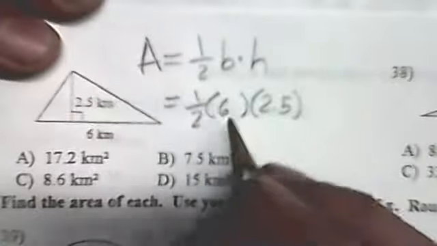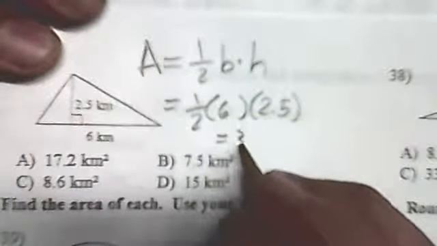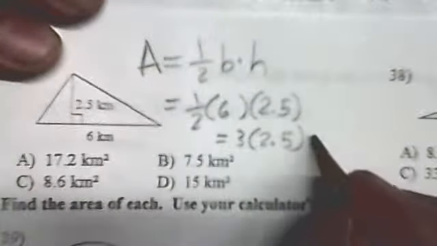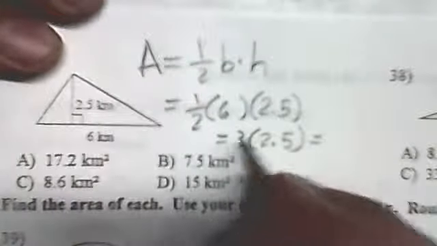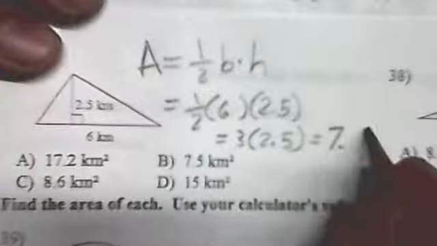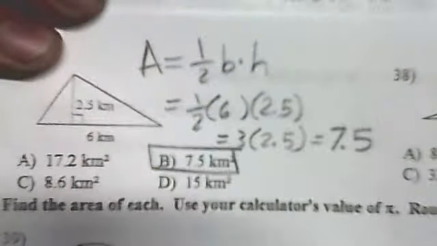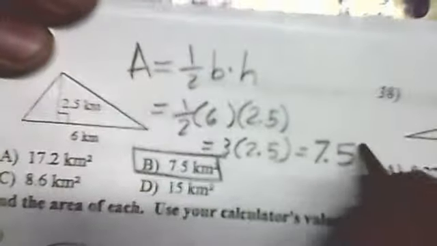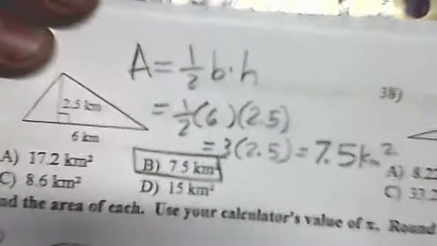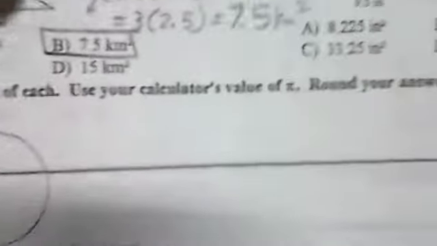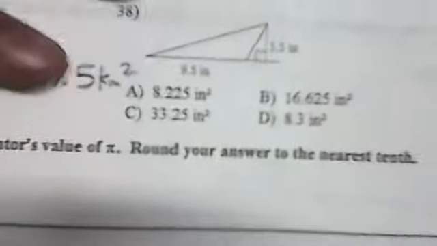So, 1/2 of 6 is 3, and so we get 3 times 2.5. And 3 times 2.5 equals 6 plus 1.5, which means 7.5. So you would pick 7.5 kilometers squared, of course, because we're measuring area. And area is always going to be squared units.